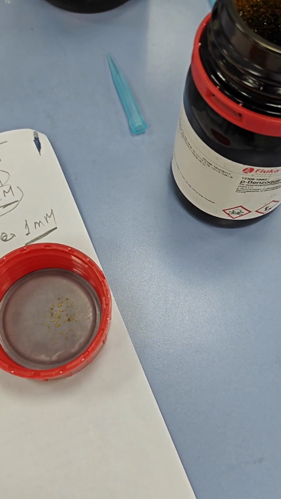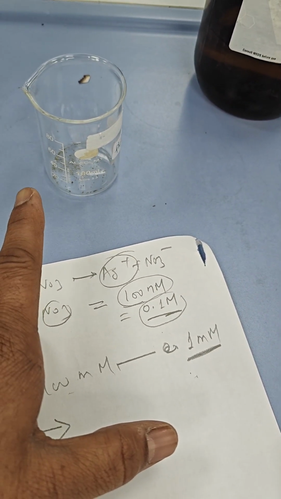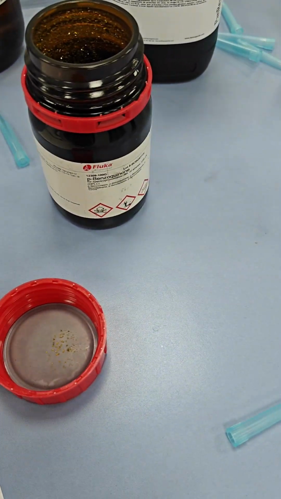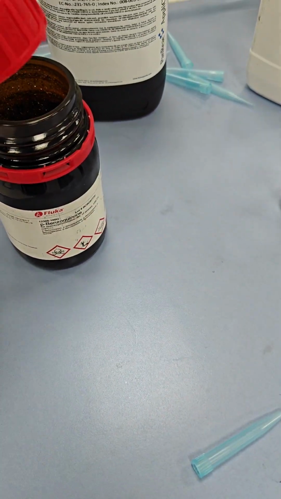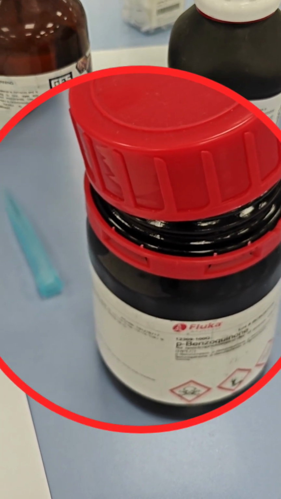You can see this is the benzoquinone, okay, this looks like a powder. So I've added 10.8 milligram, and then I will add 100 ml of water and shake it, and this is like 1 millimole. Then I will take 1 ml of this and add it to 99 ml of the untreated EBT solution. Same thing I will do for all the pollutants.